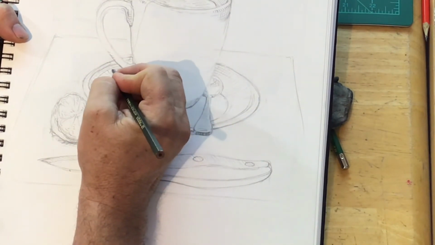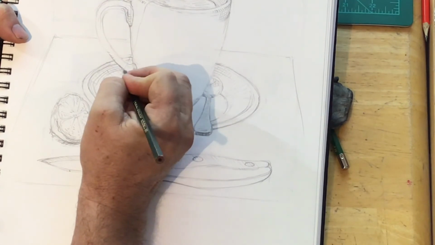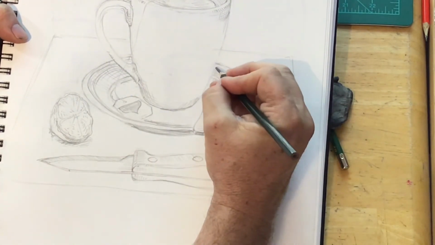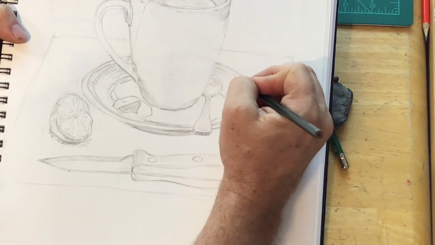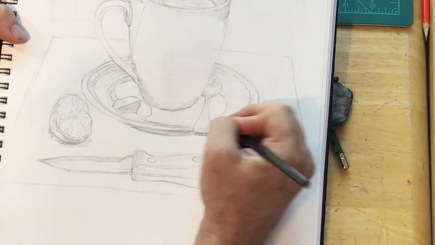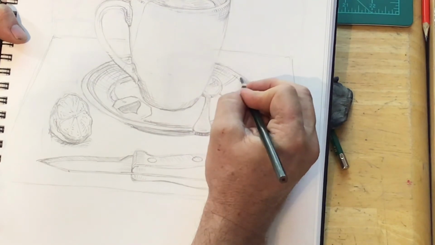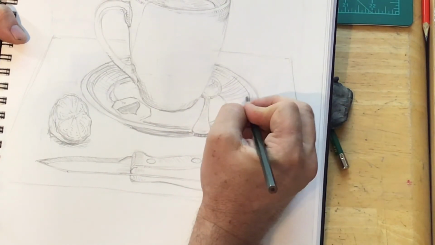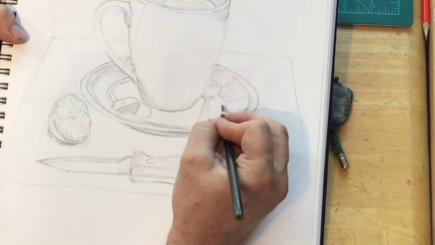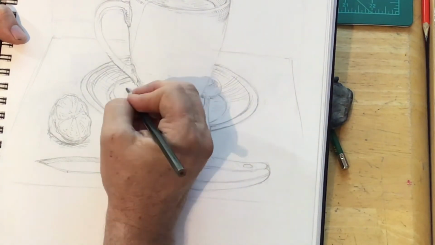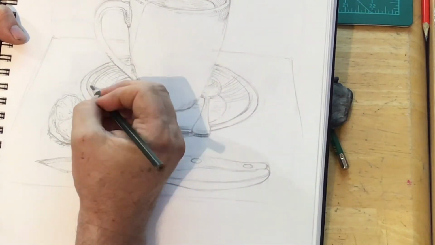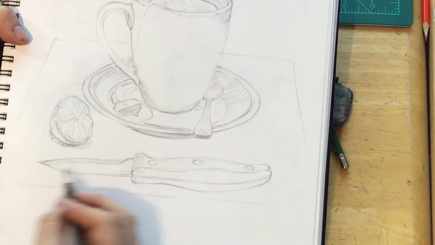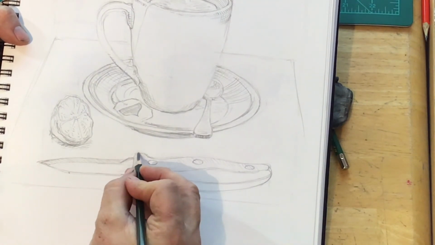And here I can patiently use these curved lines to describe this curved form, and some curved lines this way to describe the curve of that form. These are all mostly flat planes.